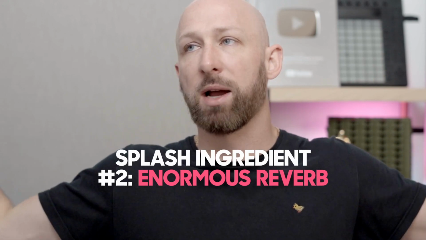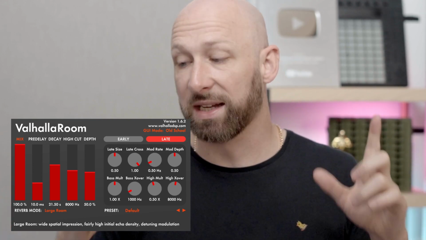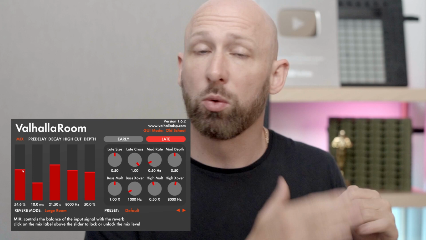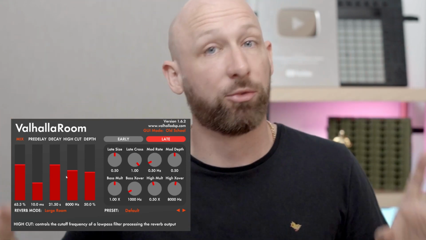Now to turn this dry sound into a splash, the second step is to add a huge reverb to it. So we're talking about an unrealistic amount of reverb. We're talking about 5 to 10 to 15 seconds or more of reverb tail. So use whatever reverb effect that you like. Just make sure that the decay time is really long, but the dry wet is set to relatively wet. So we're talking almost like 50%, can even be 100%. Honestly, we're not going for realism here.